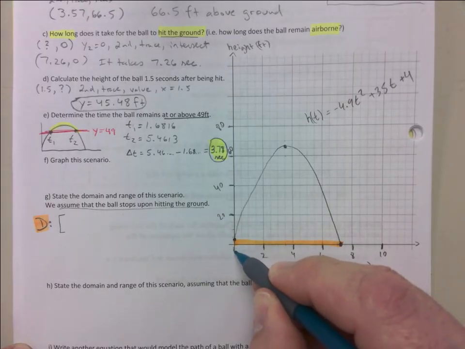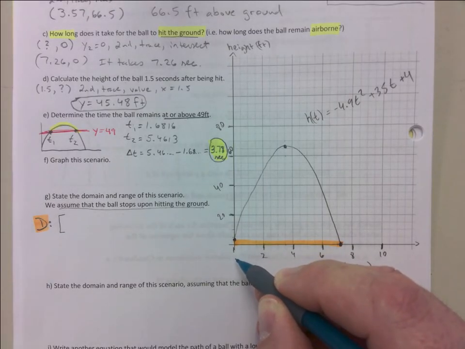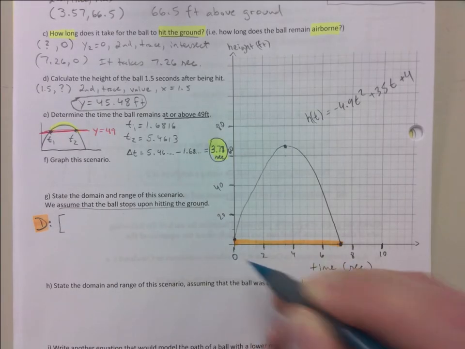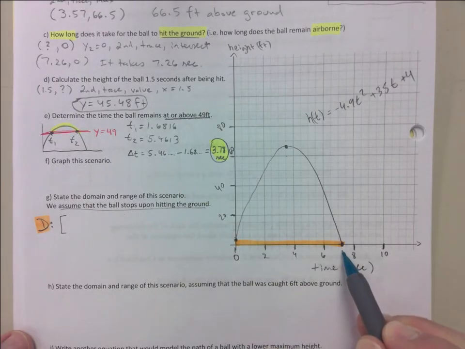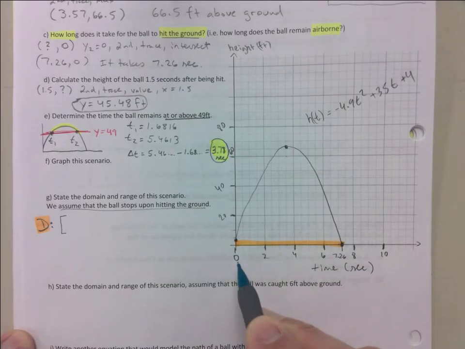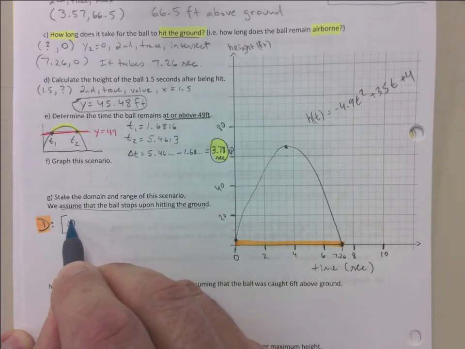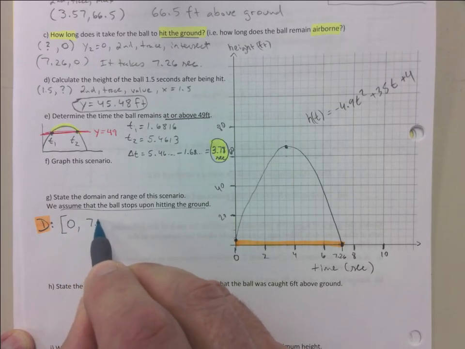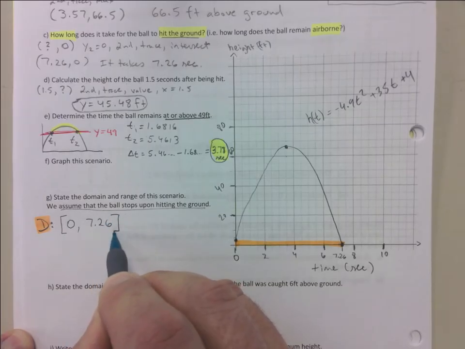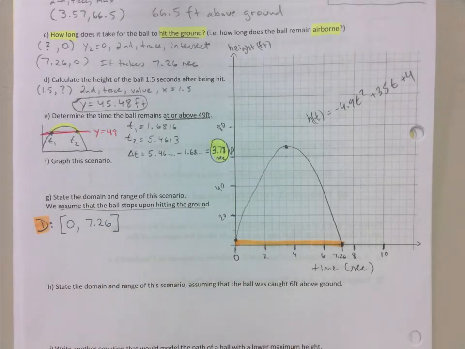So in this particular story, x has to be between 0 and time 7.26. It is comprised between these 2 points. So I have to say from 0 to 7.26. That's interval notation. It's the easiest one in my opinion, okay?